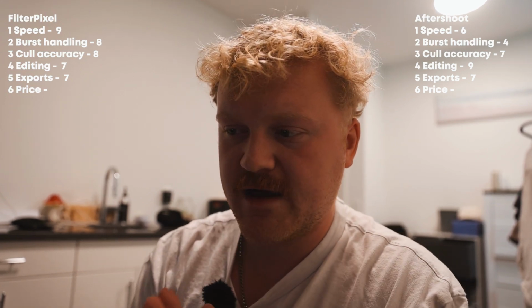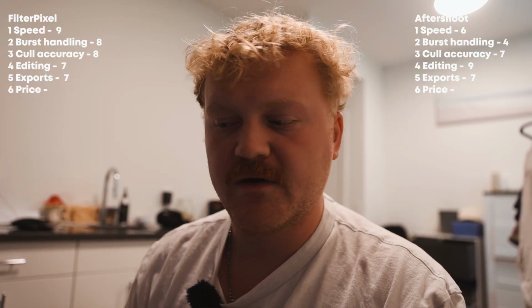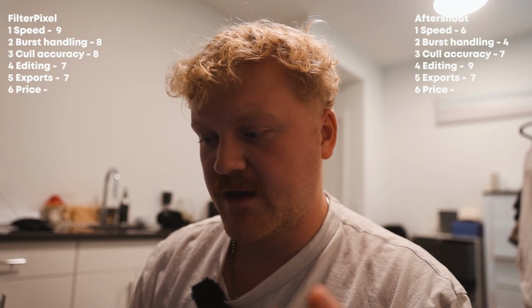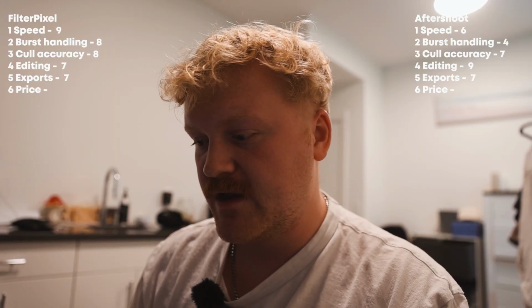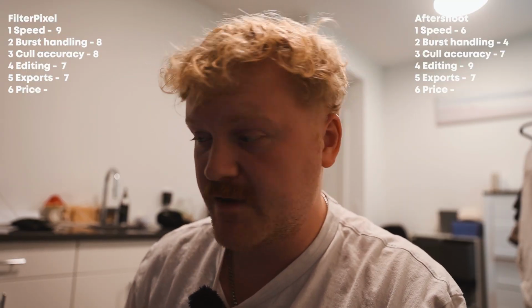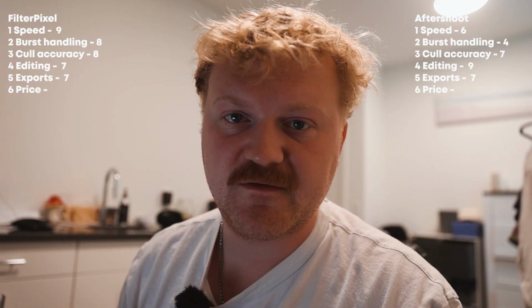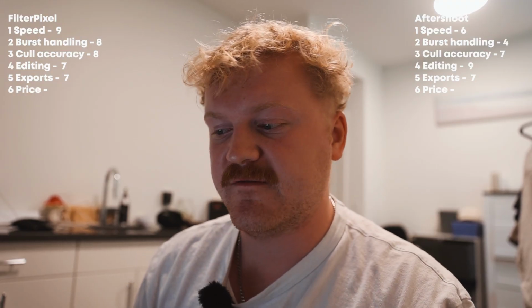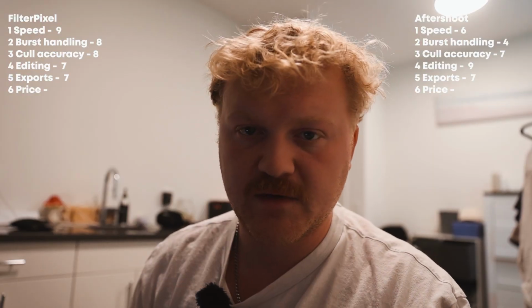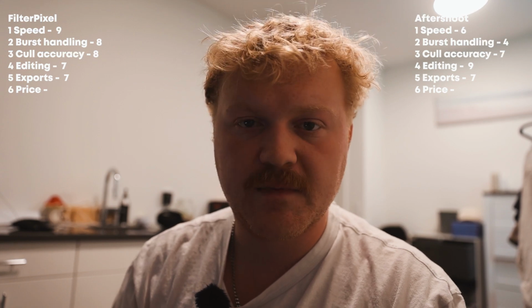So first we're going to look at the pricing of FilterPixel. FilterPixel has their Pro bundle for $50 a month, and that includes 6 deep culls, and you can do all of your exporting with an unlimited amount of photos. So that's a great price in my opinion. Aftershoot has something similar, but it is $55, so you're going to pay a bit more money and you're going to have less freedom with how you edit your photos, as well as how you cull them and bring them in.